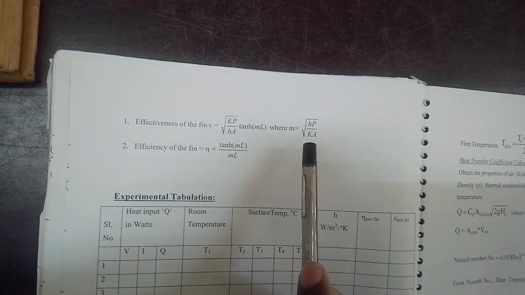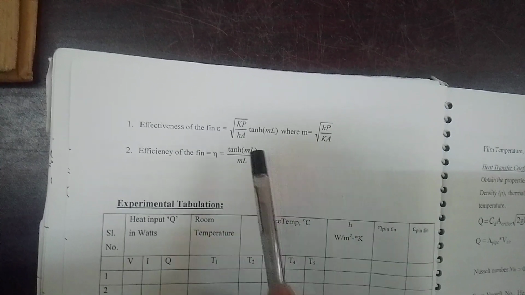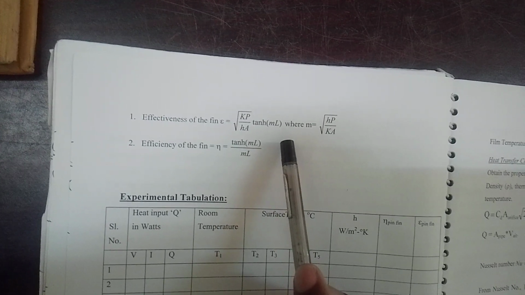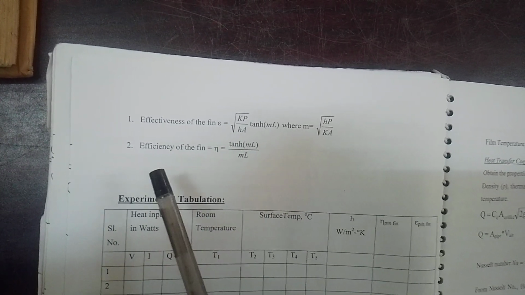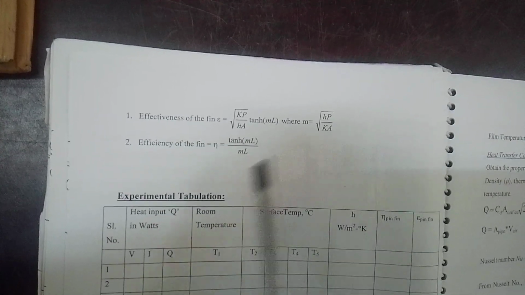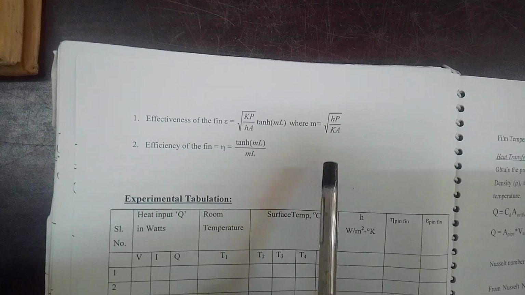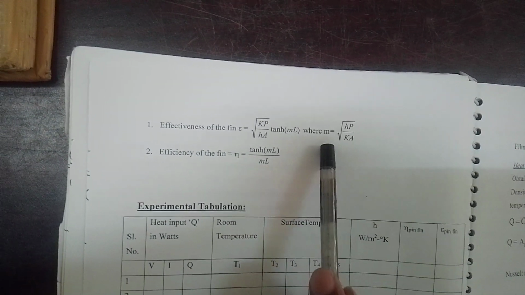For m we have the expression root of hP by KA. So h is the convective heat transfer coefficient, P is the perimeter, K is the thermal conductivity, and A is the area, which we are able to find out. Substitute the value of m here, and the length of the fin we know. Substitute those values and you will get the effectiveness of the fin. Then the efficiency of the pin fin can be calculated very easily. From this equation we calculate the value of m, then substitute here, and you will get the efficiency of the pin fin.